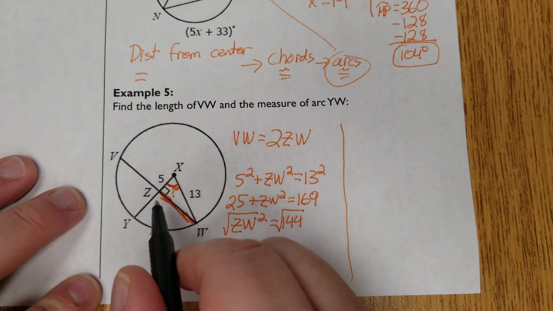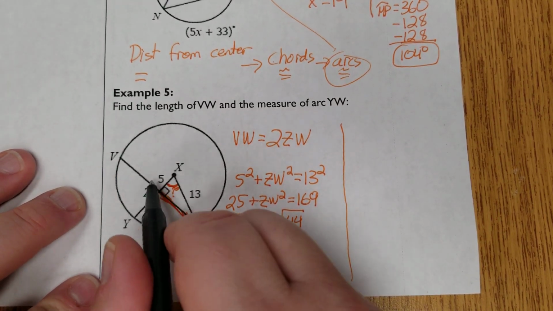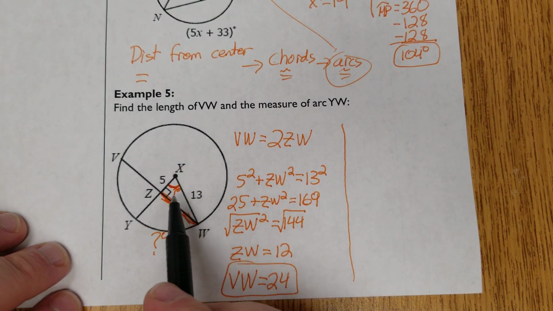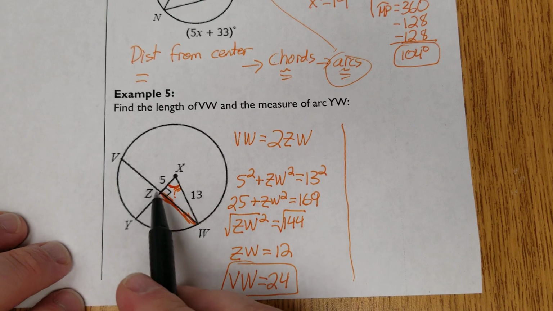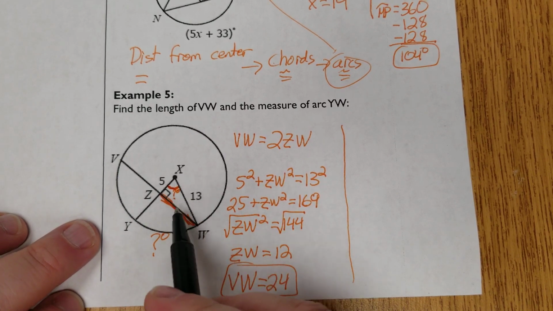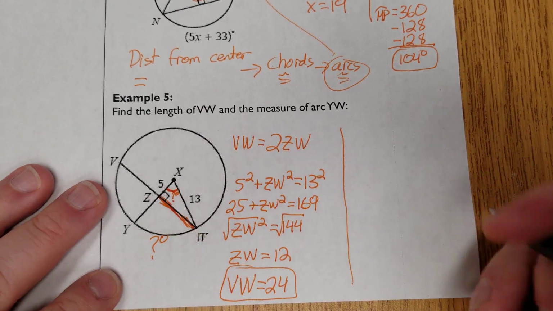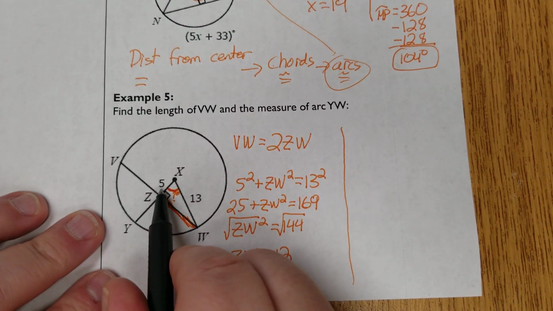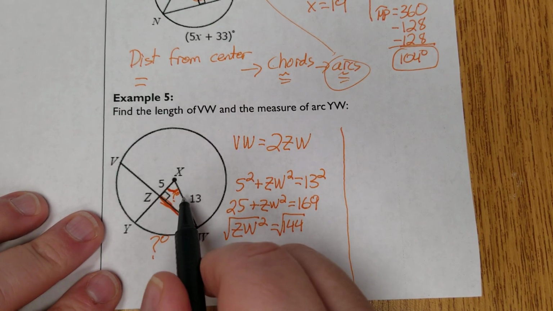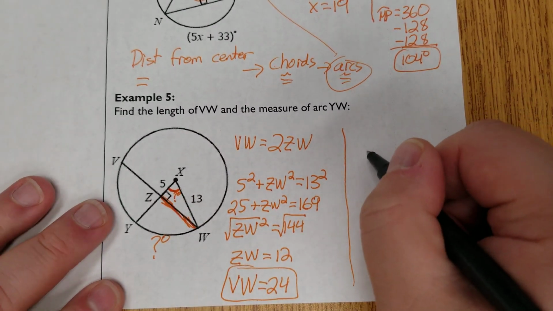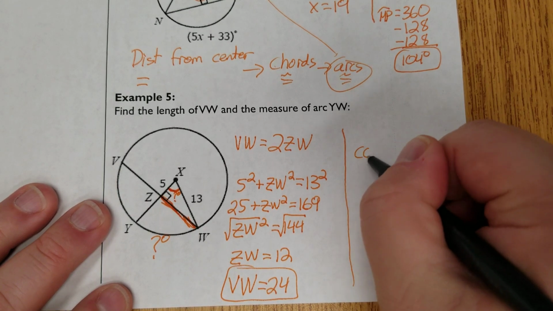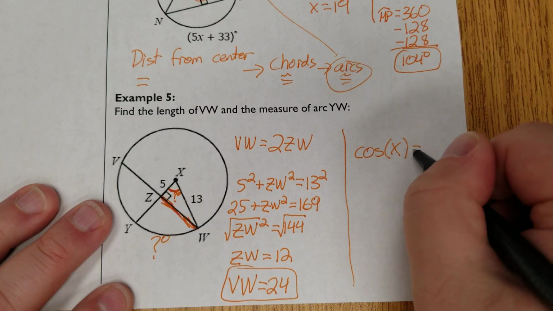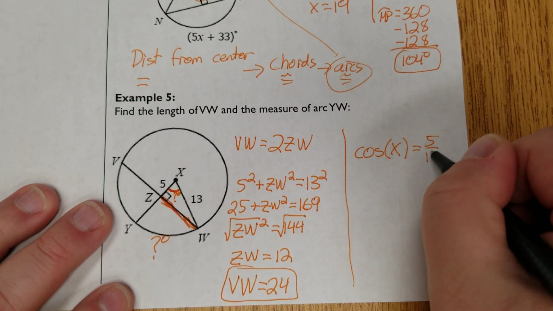Now finding this angle is back to more trigonometry. We're going to use the 5 and the 13, but this time it's not a Pythagorean theorem problem, it's a sine, cosine, tangent problem. We're going to go build in this right triangle for solving this angle here at X. Based off the way the picture's laid out, 5 is going to be the adjacent to angle X, and 13 is the hypotenuse, and that is a cosine question. So we will end up with the cosine of angle X must be equal to 5/13.